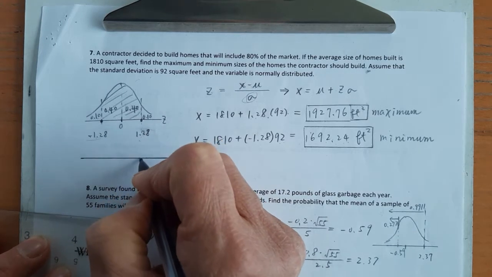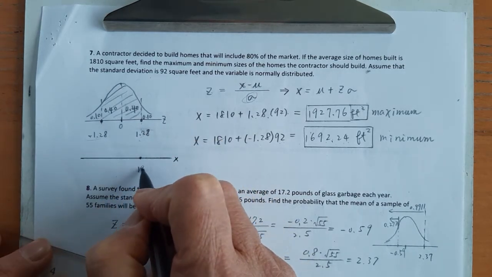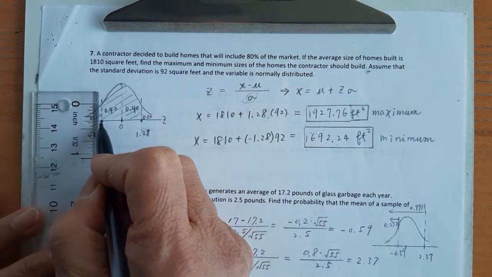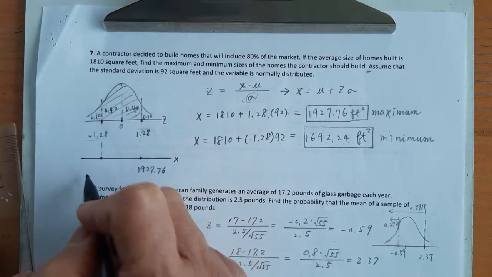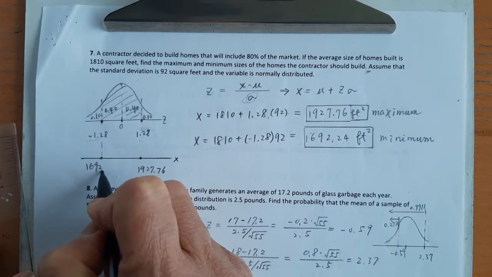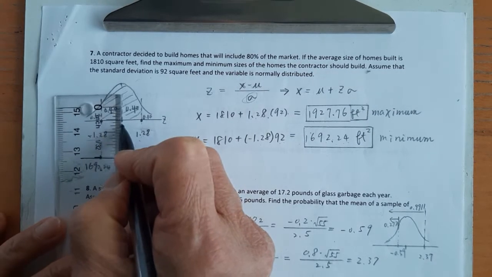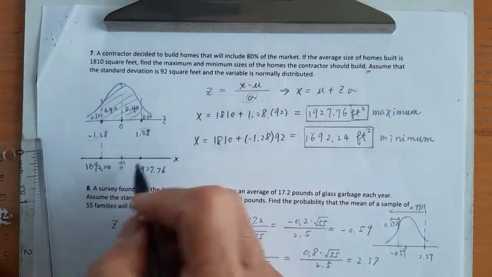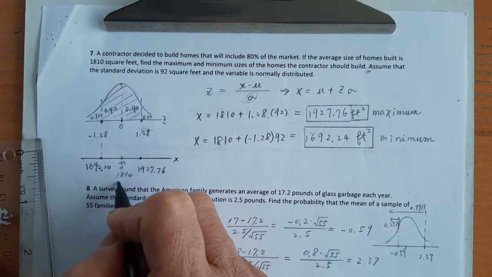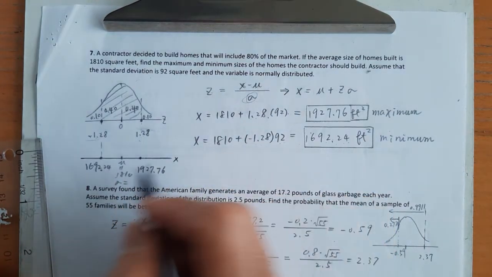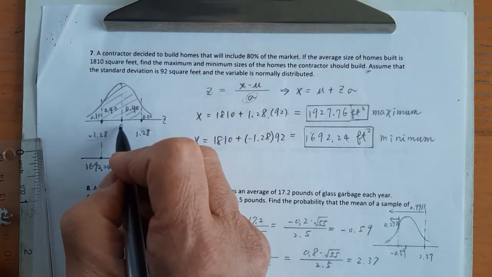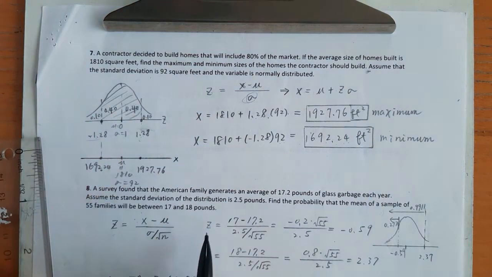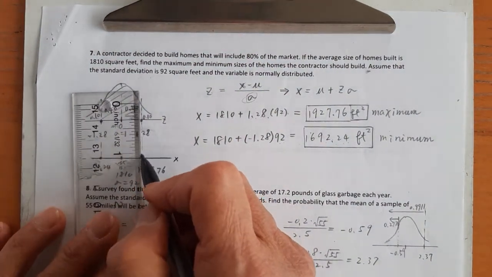And this corresponds to the maximum, 1,927.78. And this corresponds to the minimum, 1,692.24. And this is the mean. Mean is equal to 1,810. Standard deviation is 92. For this, mean is 0 and standard deviation equals 1. That's standardized. That's corresponding.